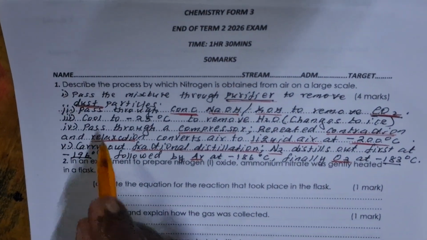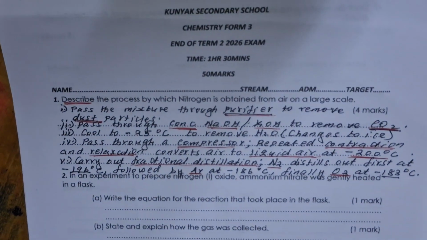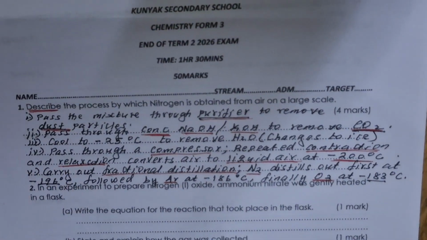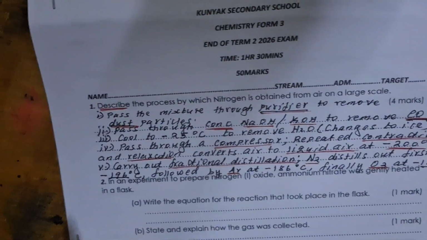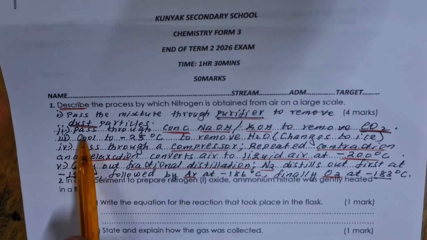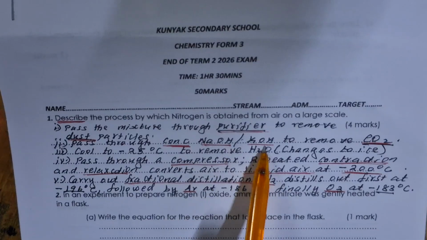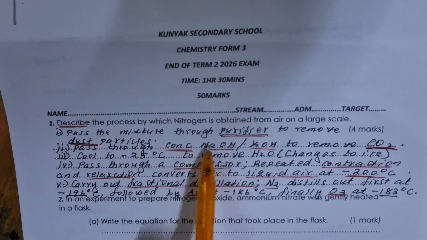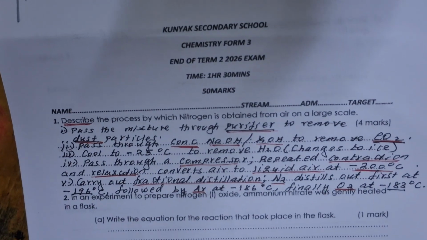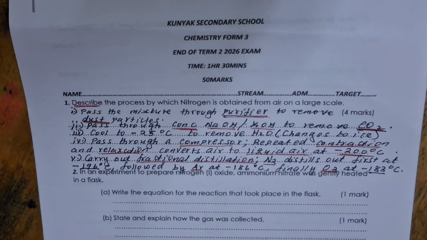This is a question of describe. Because it is described, it is a procedural question. There is a part we are supposed to start from, and there is a part we are supposed to end from. So if a student starts, let's say by saying, pass the air through concentrated sodium hydroxide, and he has not talked about removal of the dust, that student is already a non-starter and will not be able to get the answer. Let's move to the next question.